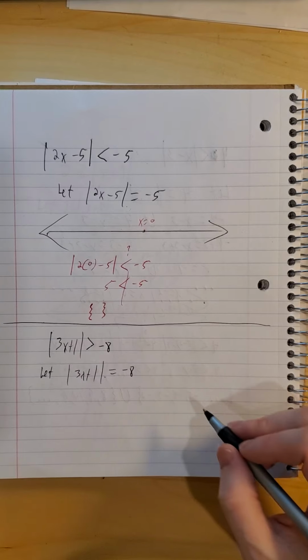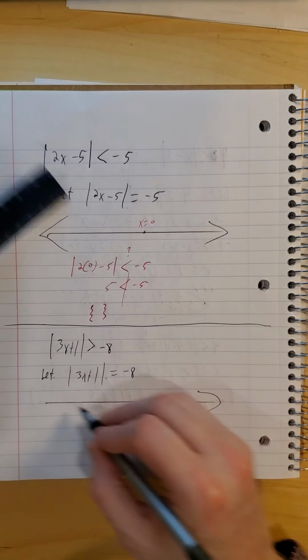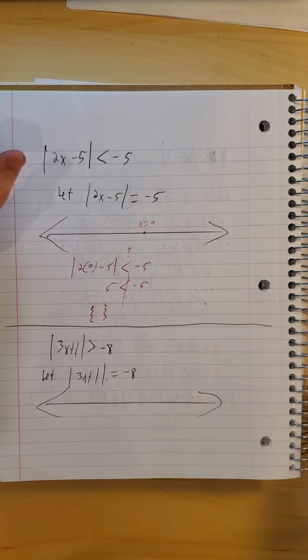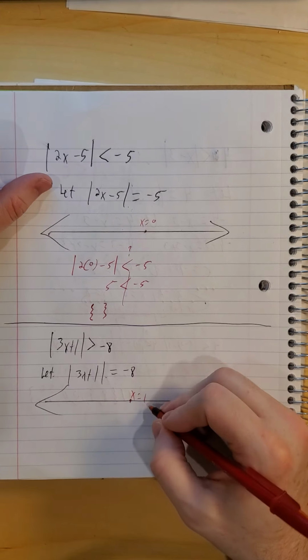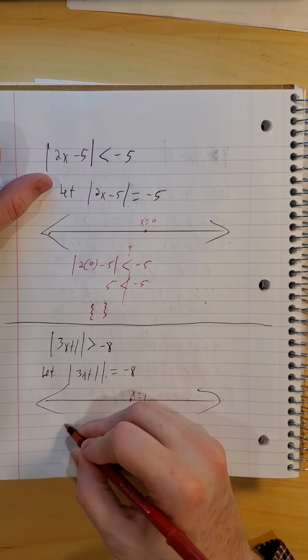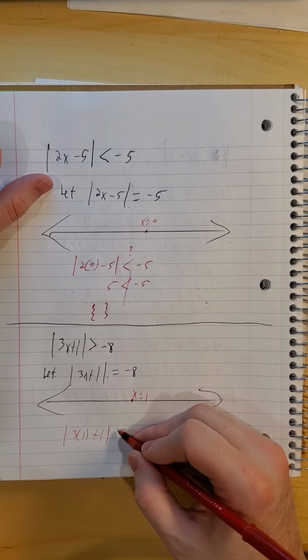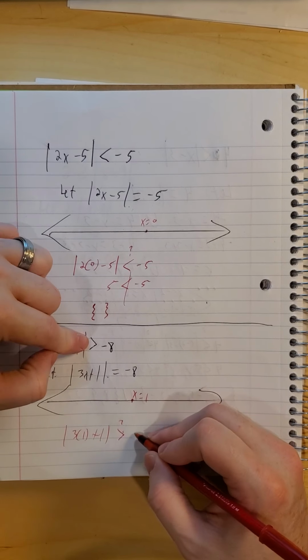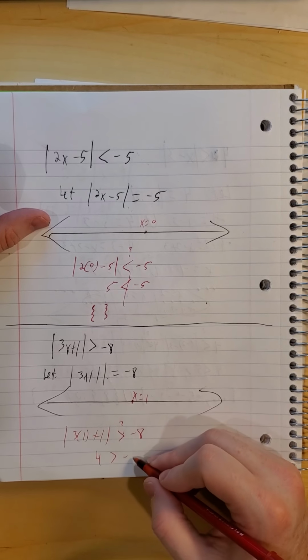That's not possible, so we're in an all or nothing situation again. Either all of the integers are going to work or none of them will work. So I'll just test out, I'll be lazy and pick a nice pretty 1 this time. So absolute value of 3 times 1 plus 1, and I want to know, is that strictly greater than negative 8? So 4 greater than a negative? Sure.